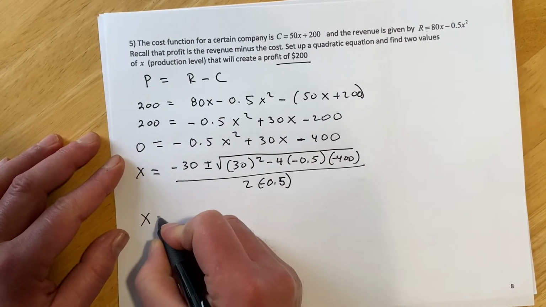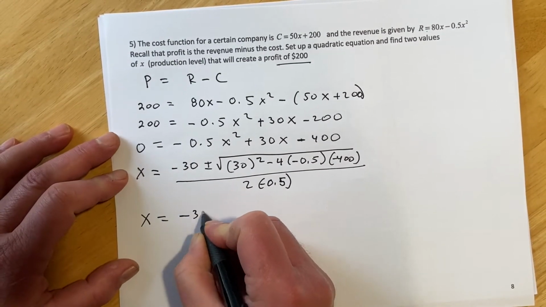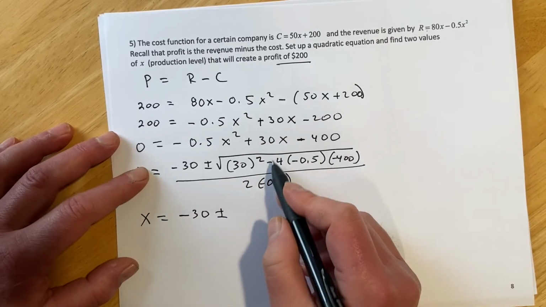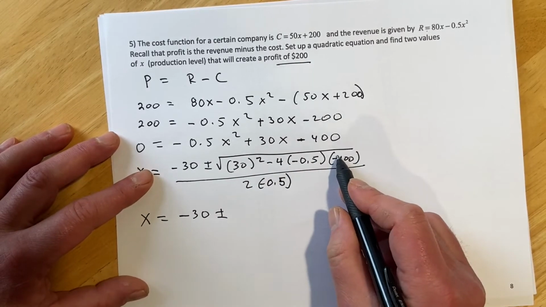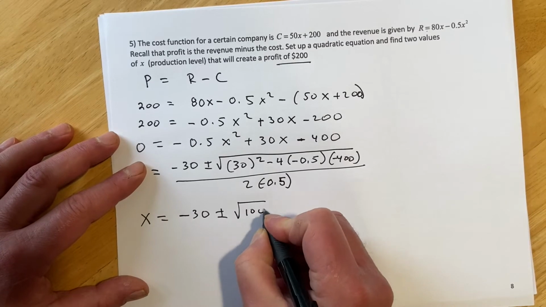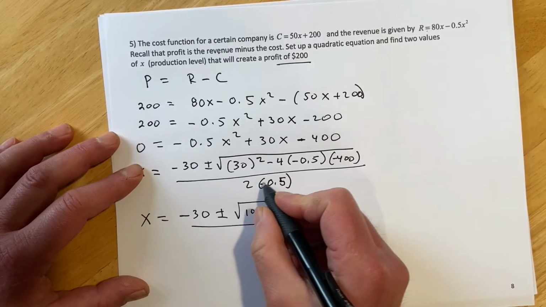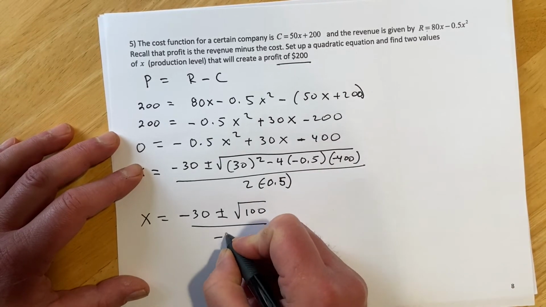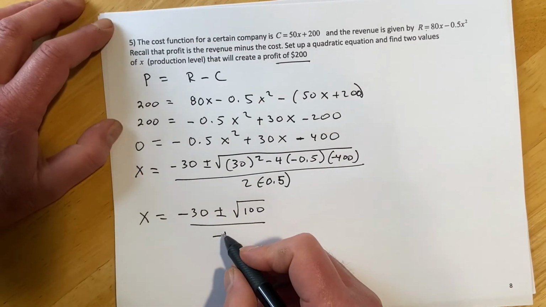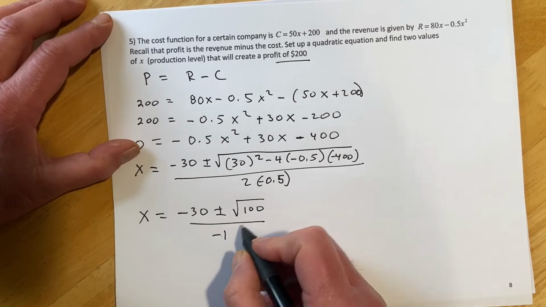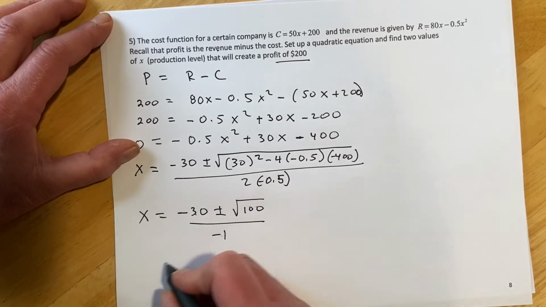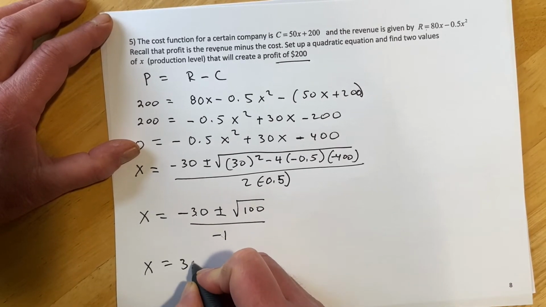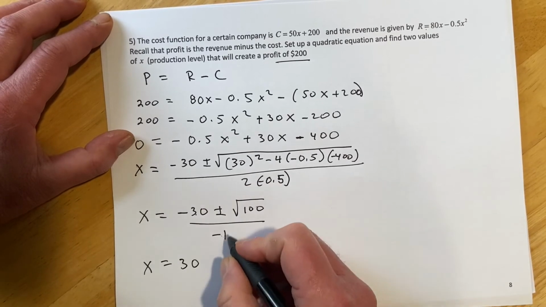So x gets you -30 plus or minus... If you throw all that in the calculator, that comes out to 100 over 2, and then this is really negative a half, so half of 2 is 1. So this is just over a negative 1. So then right here, I'm just going to go negative 1 into negative 30, and I'm just going to think of that as a positive 30, so I don't have to overthink these signs.